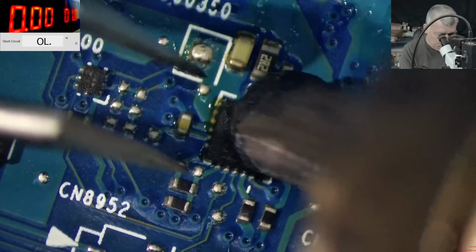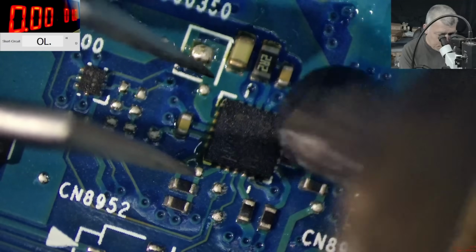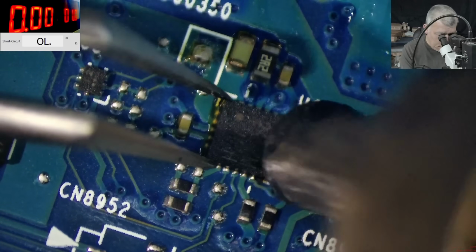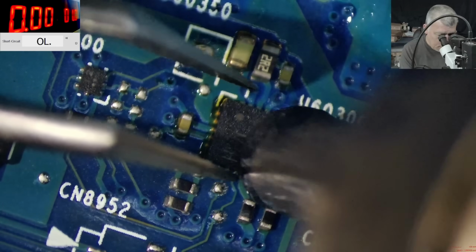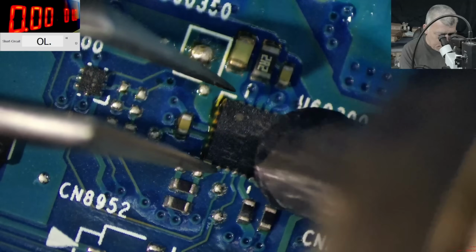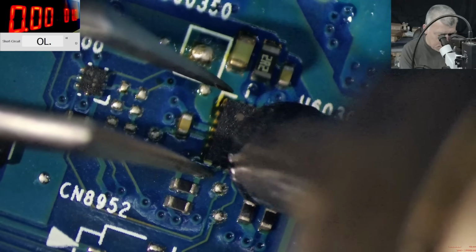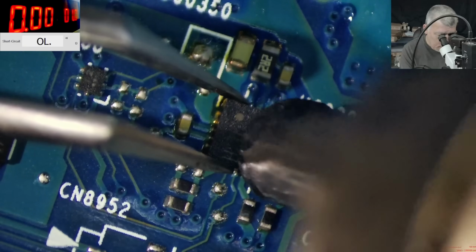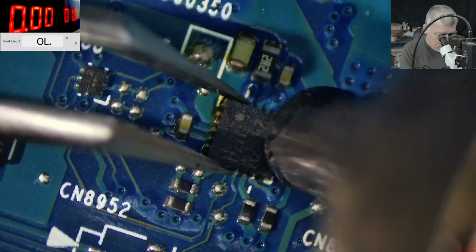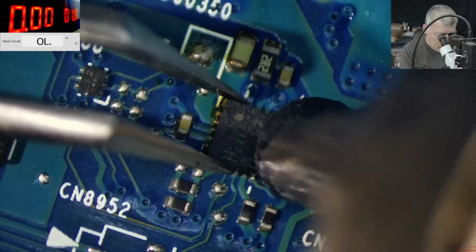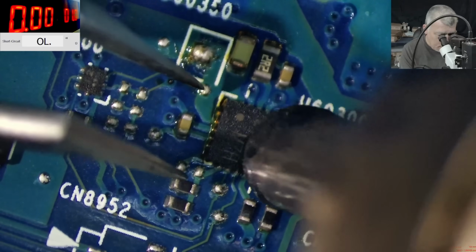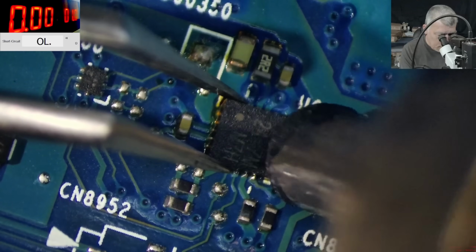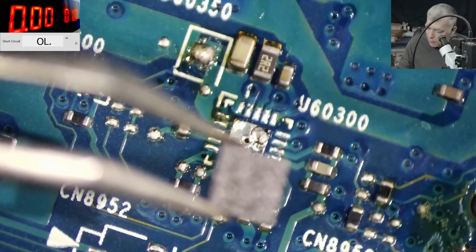50% air. It will take some time because this board will suck the heat. If we are removing the chip and the gate to source is still shorted, then it's the MOSFET. Okay, so the chip is out.